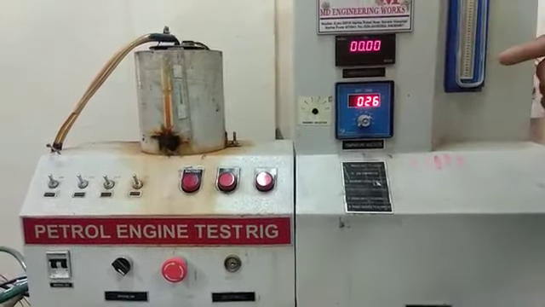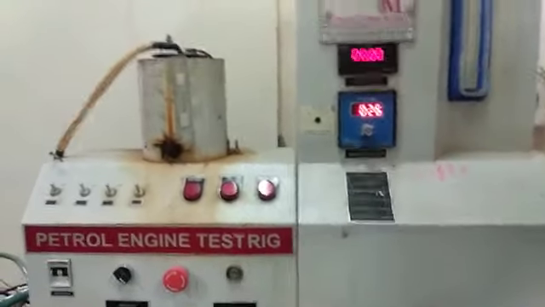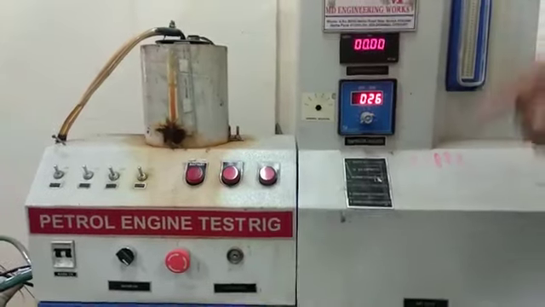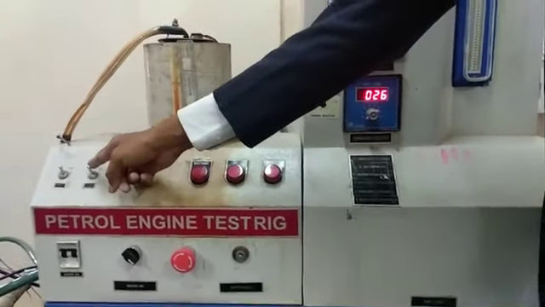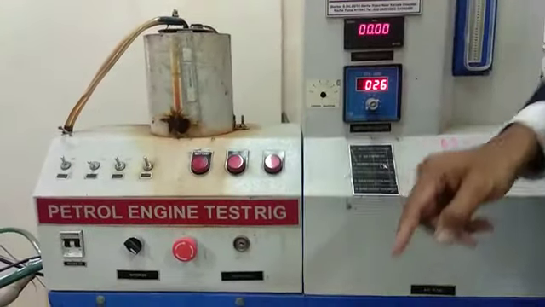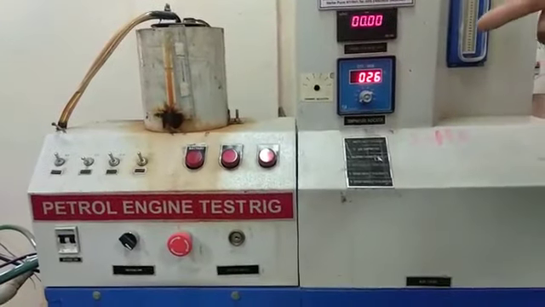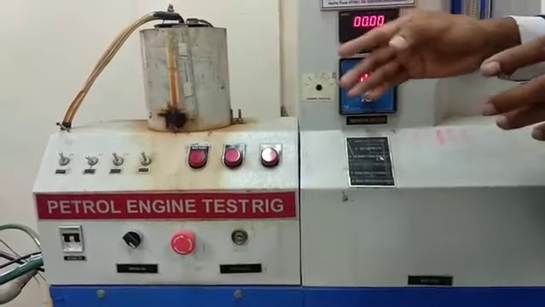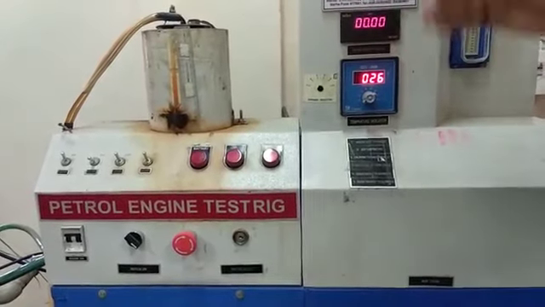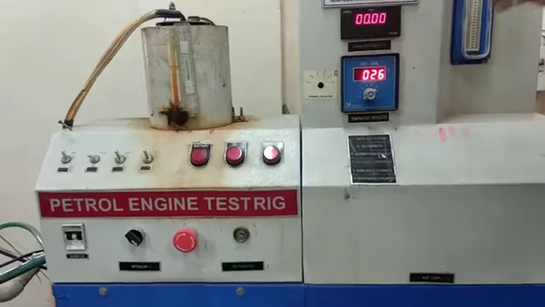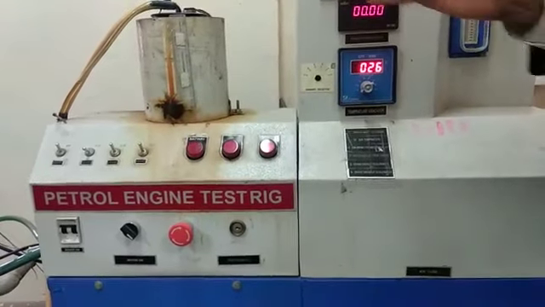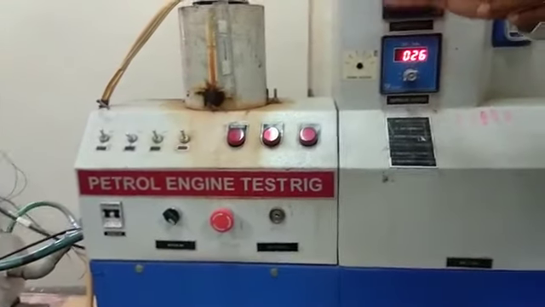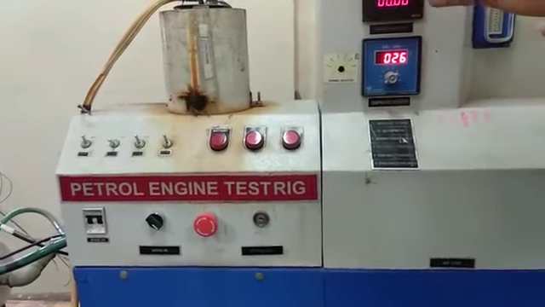The second step is to maintain the speed and at the same time cut off cylinder 1. Cutting off cylinder 1 is done like this, that means disconnecting the fire supply. Now cylinder 1 is cut off. At this time, the speed will automatically reduce, but we need to maintain the speed constant. For that, we reduce the load so that it attains the previous speed when all cylinders were working.